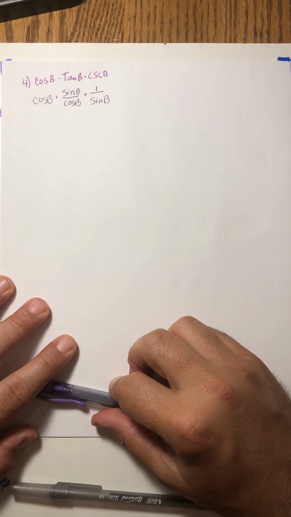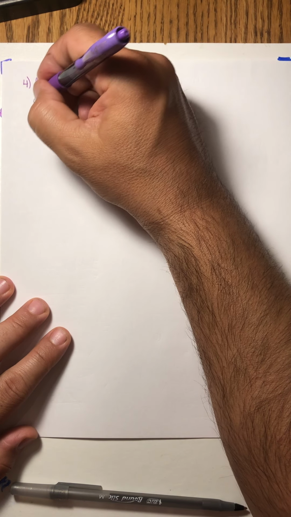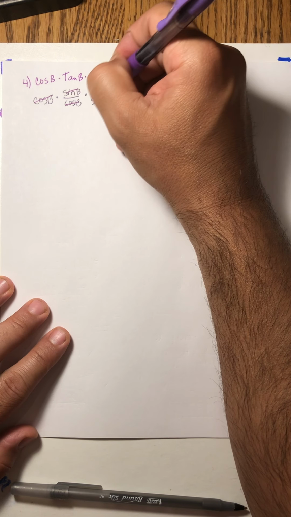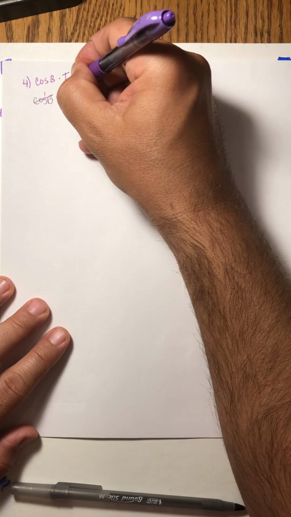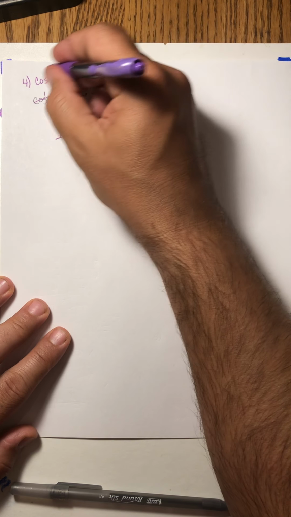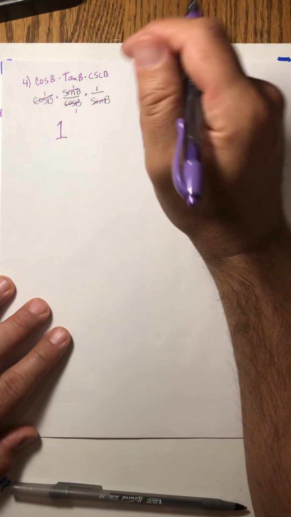Now, what happens? Well, you multiply. Things cancel. Cos b cancels cos b. Sine of b, sine of b. What are we left with? There's all 1s here. What does this equal? 1, one big fat 1. So this product right here is just simply equal to 1.